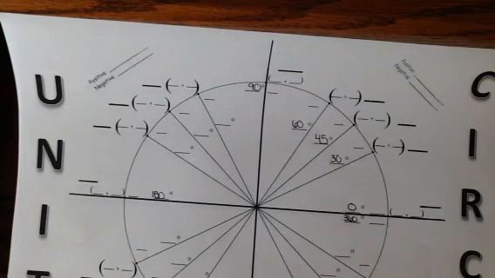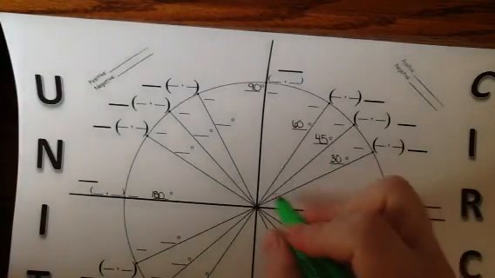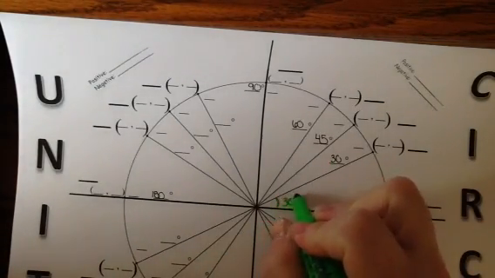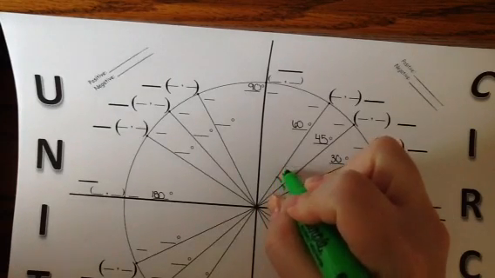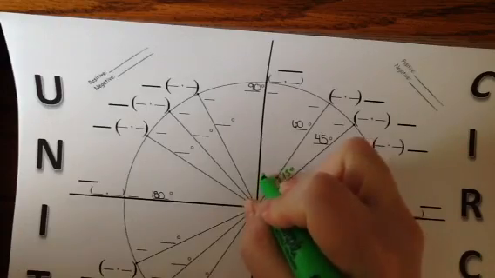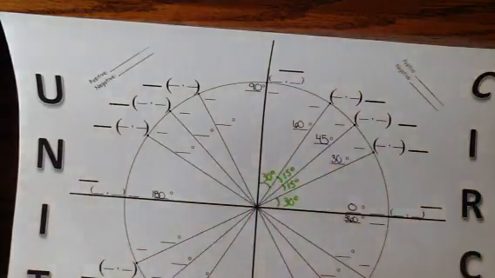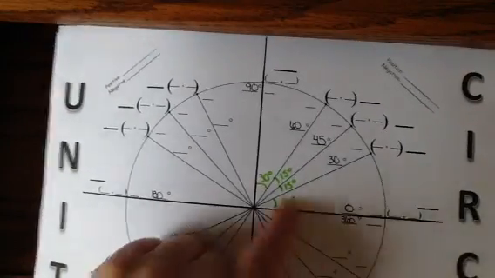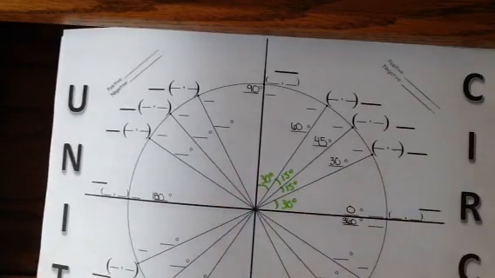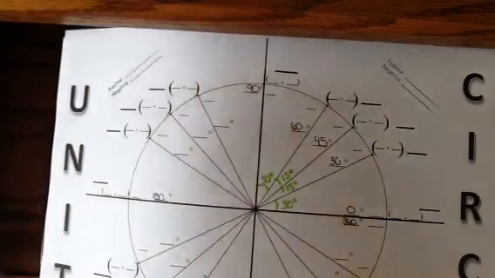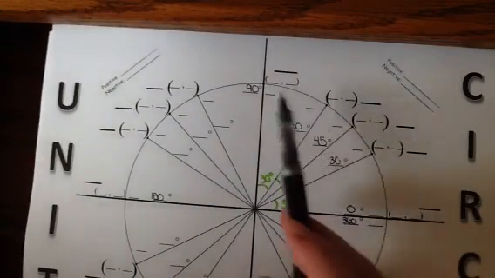So if you'll notice, there's a pattern around the unit circle. Well, there's lots of patterns, but there's a degree pattern. It's 30, 15, 15, 30. And that pattern repeats itself in every quadrant. So 30, 15, 15, 30, 30, 15, 15, 30. And then the next quadrant, and so on and so forth. So 30, 45, 60, 90.